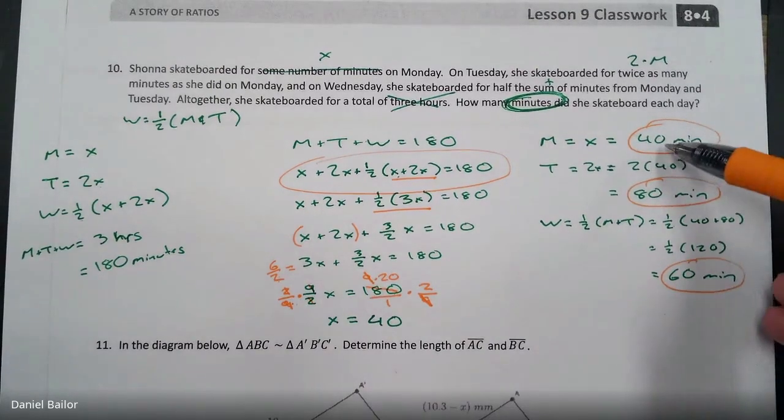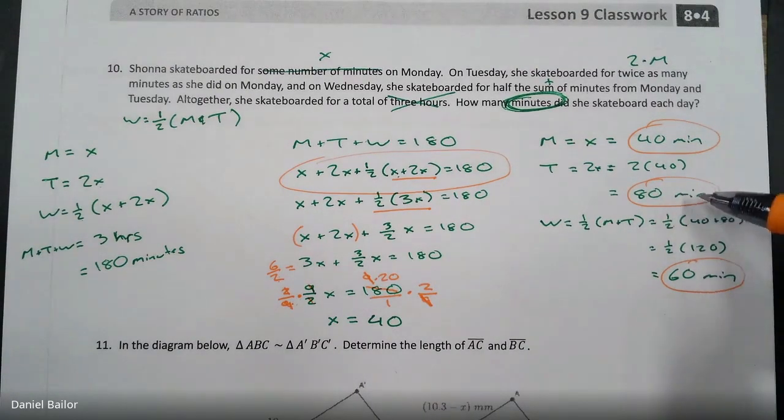Not just 40, but it's 40 minutes. Not just 80, it's 80 minutes. Not just 60, it's 60 minutes. Because we're talking about skateboarding time. That's a lot of skateboarding in 3 days.